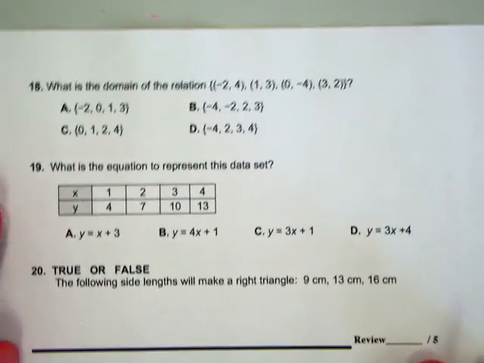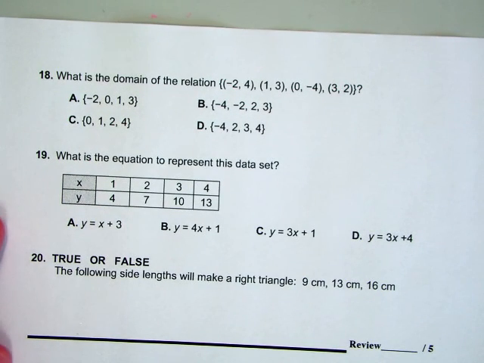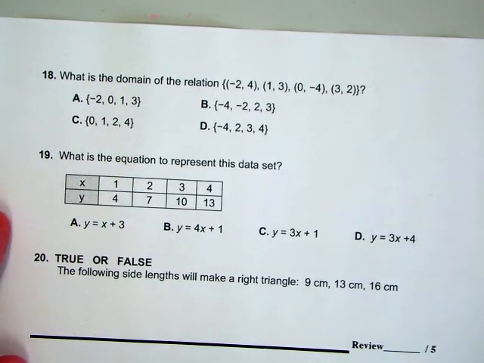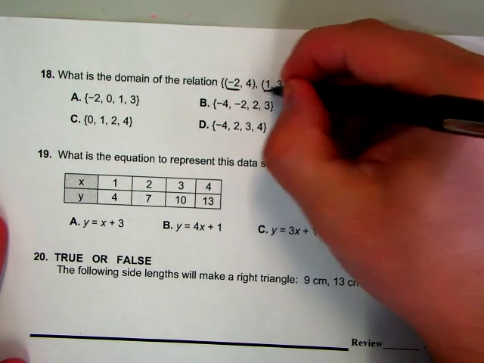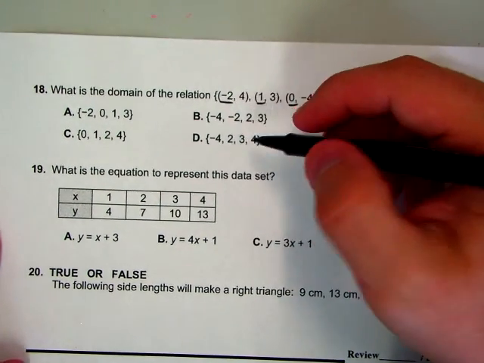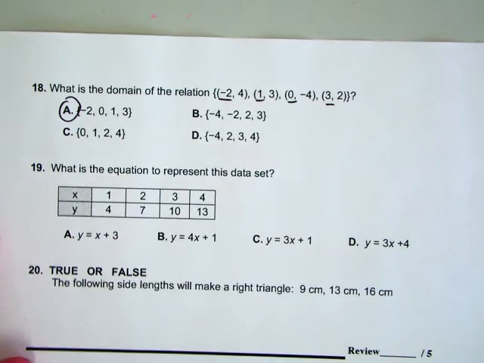Next 3 questions, last 3 questions. Number 18, we're looking at finding the domain. So the domain is all the x values written from least to greatest. So negative 2 would be first. In fact, that would have to be letter A.